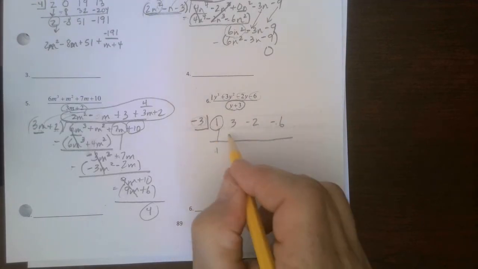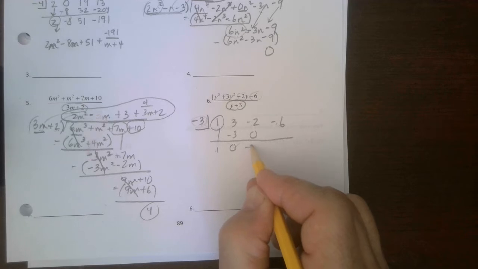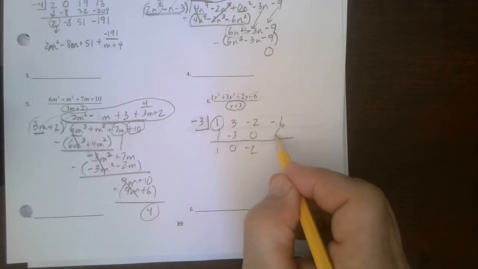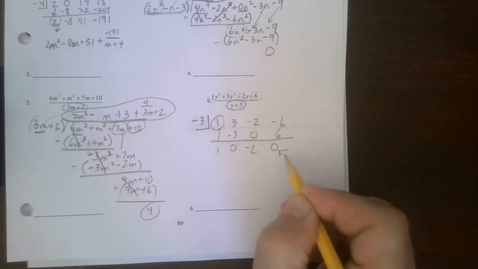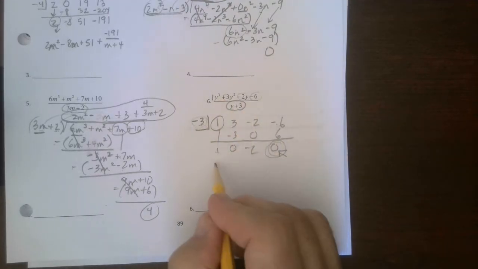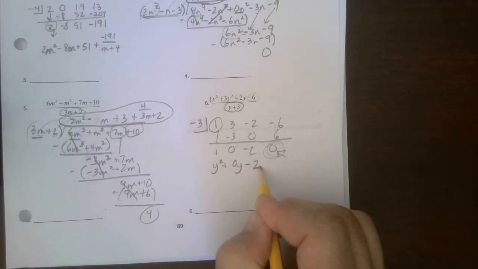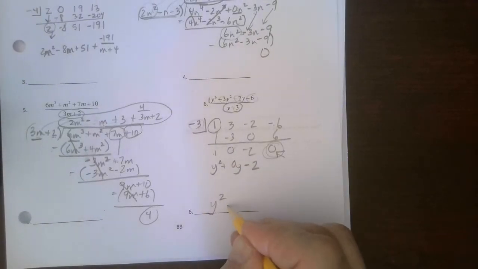Drop the 1 down, multiply, add. Multiply, add. Multiply, add. You can see we have 0 remainder. Because it started with y cubed, this turns into y squared plus 0y minus 2, which is just y squared minus 2.